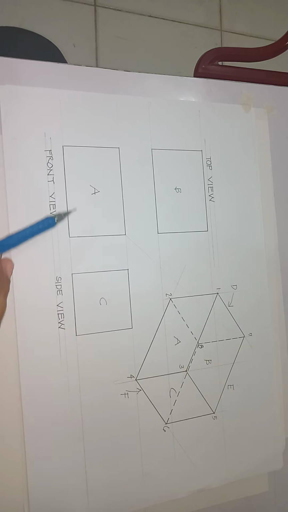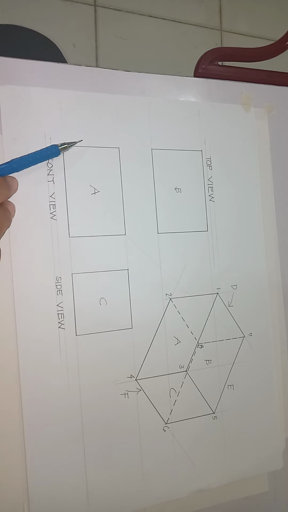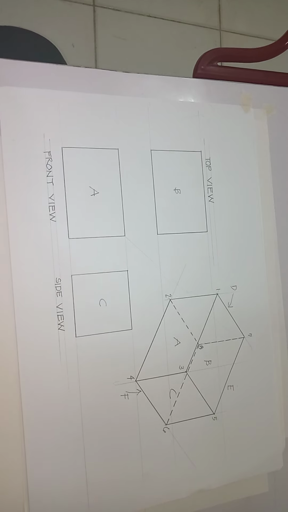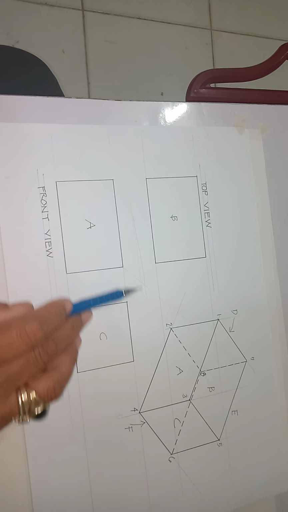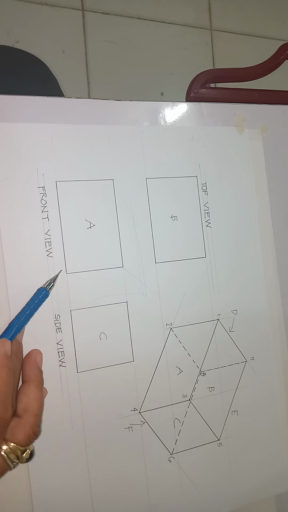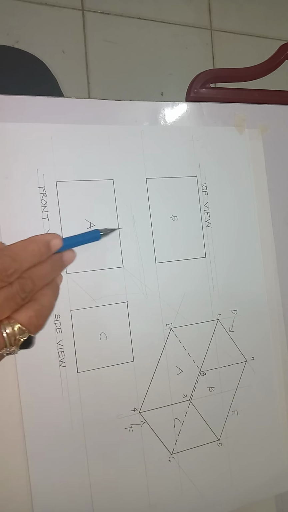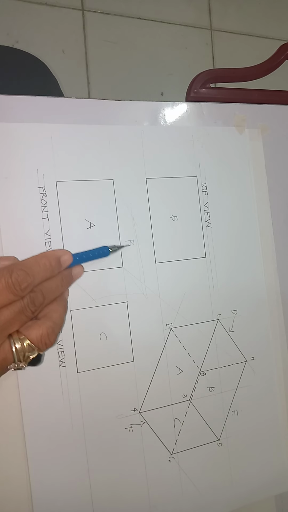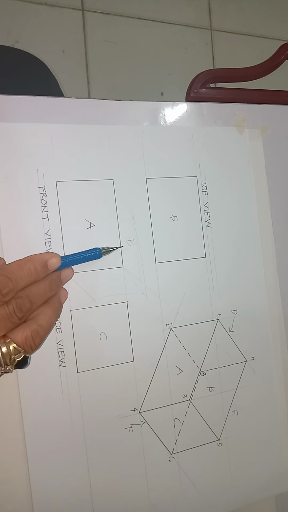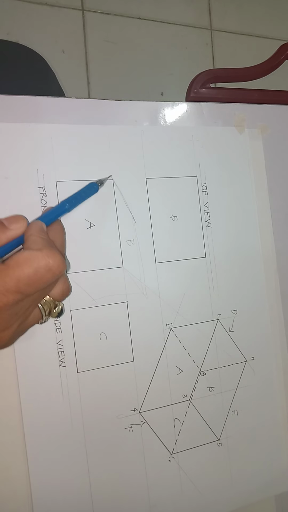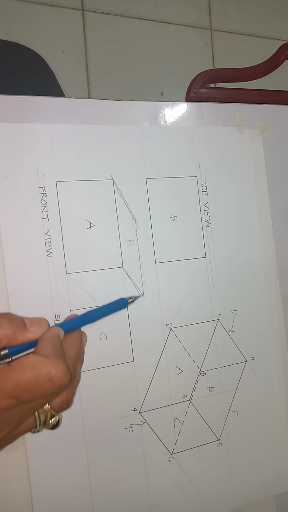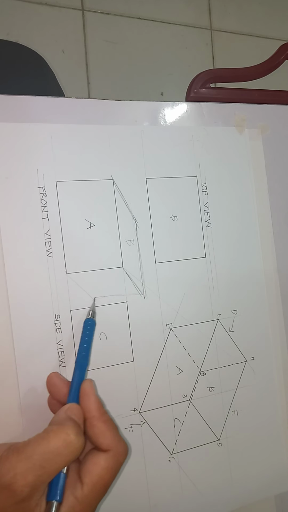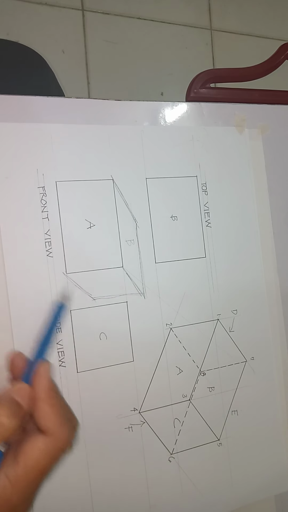If we interpret where surface B will be, we extend our box so that we can imagine that this is our box, and this will be our surface B. I am going to use a darker line, but supposedly we are not allowed to use this in our orthographic projection.